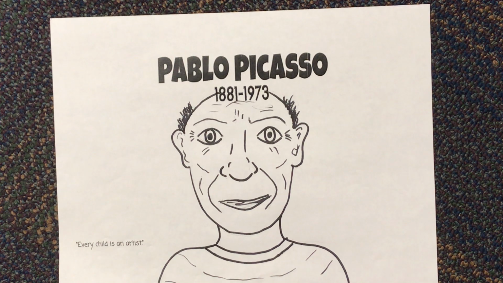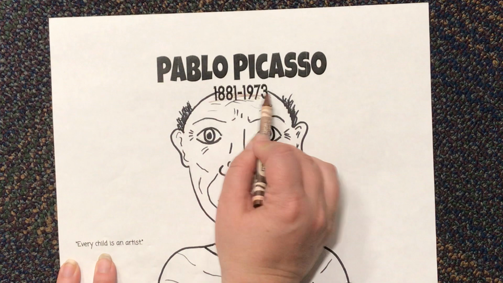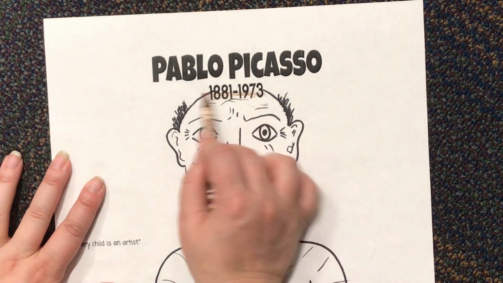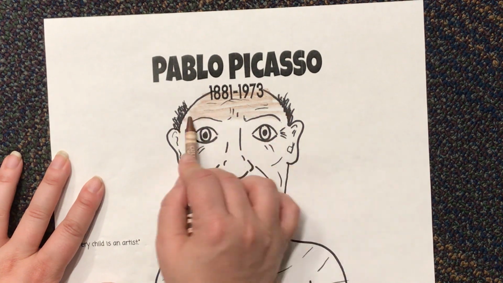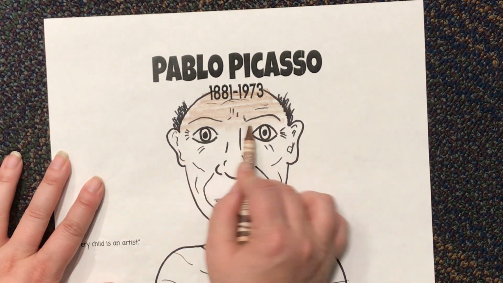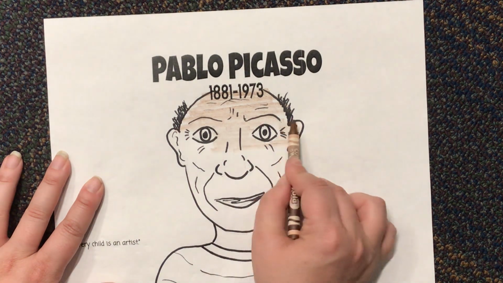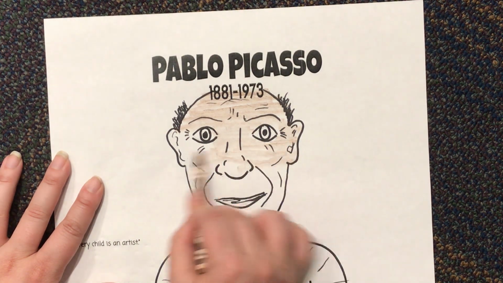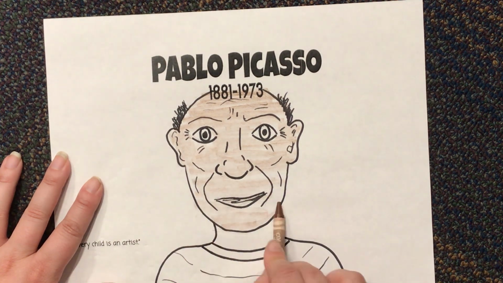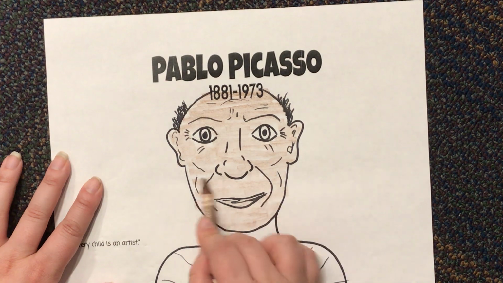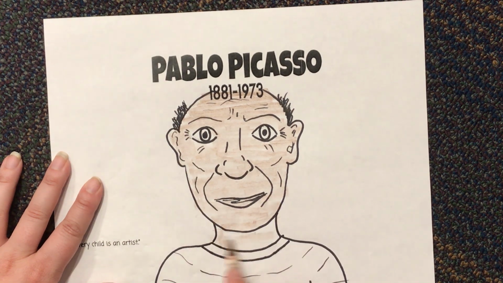Okay, and now that we have him ready to go, we are ready to color. So I'm gonna get a brown and I'm gonna color his face in lightly, like a light brown. Right over those eyes, ears, over the nose, even over the mouth, and that neck.